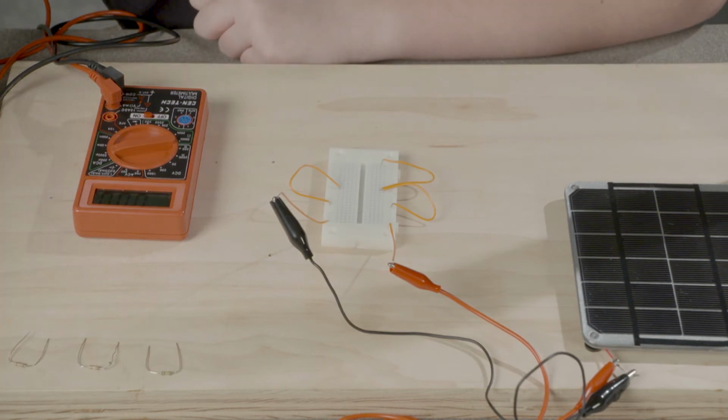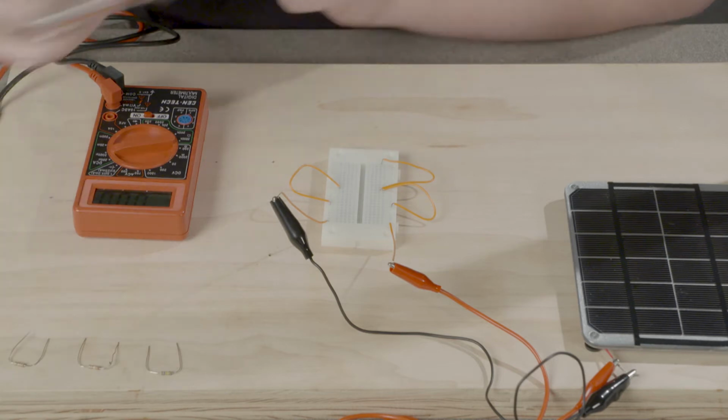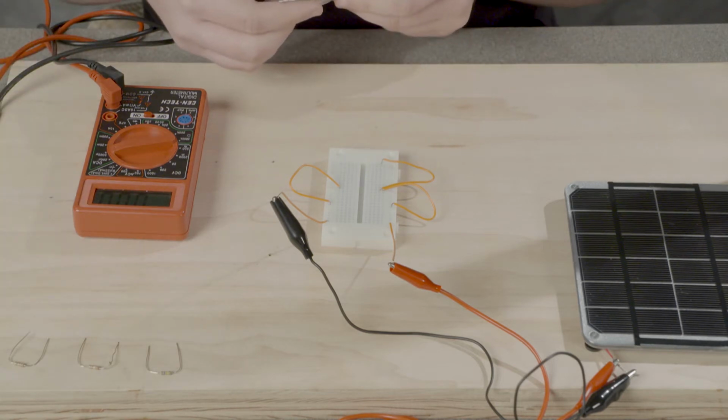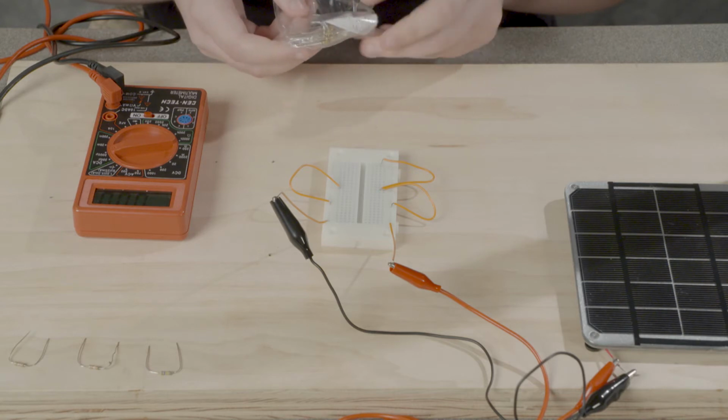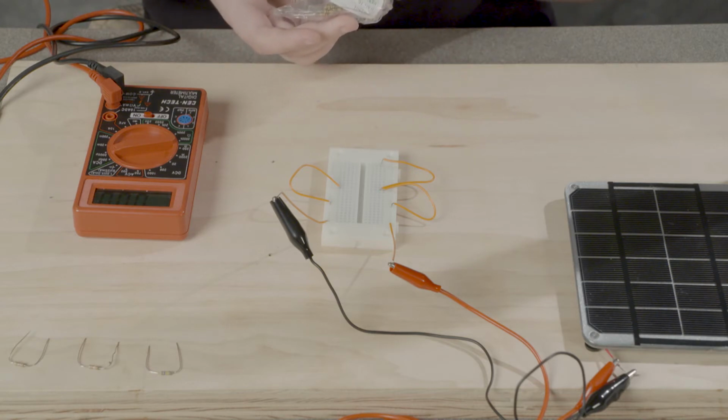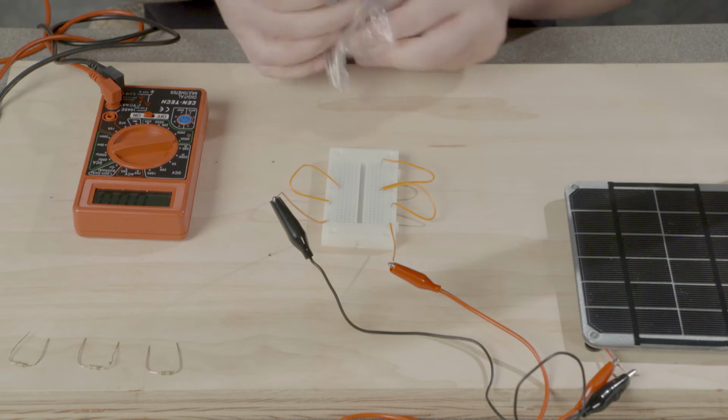All right. Let's see if we can do something in between 3.8 kiloohms and 561. Let's try to get one of these. Okay.